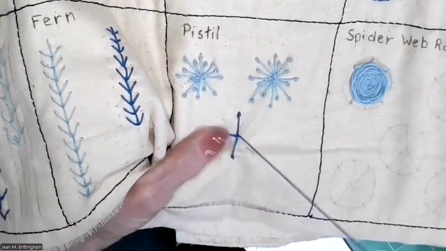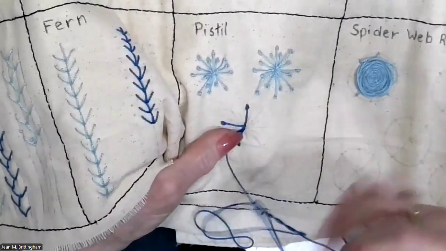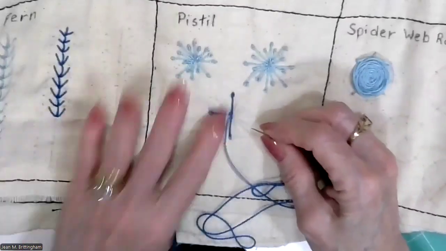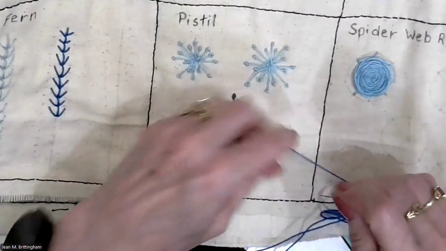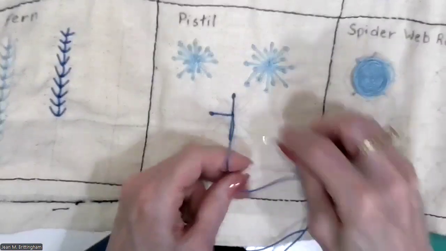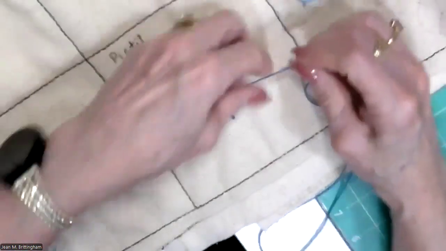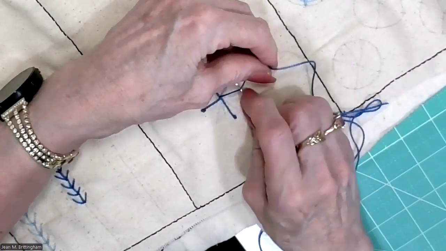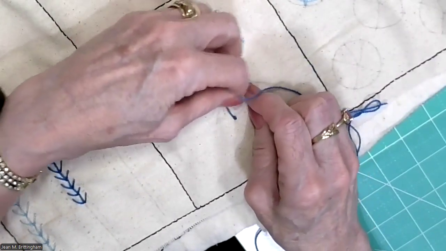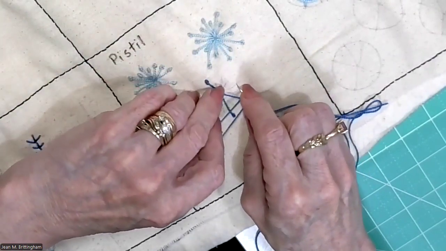Back up at the middle again. Oops, pulled that too tight. And because we're doing a lot of coming up in that middle, sometimes you're going off a little bit. And I got to turn my work to be able to do this one. Put my needle there, wrap it twice.